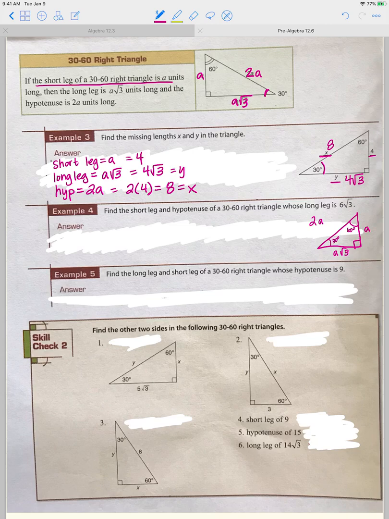All right, plug in what we know. We know that the long leg, which is a square root of 3, we're given as 6 square root of 3. So my short leg is equal to a. What's a? 6. And my hypotenuse is equal to 2a. 2 times 6 is 12. Okay, that's simple.